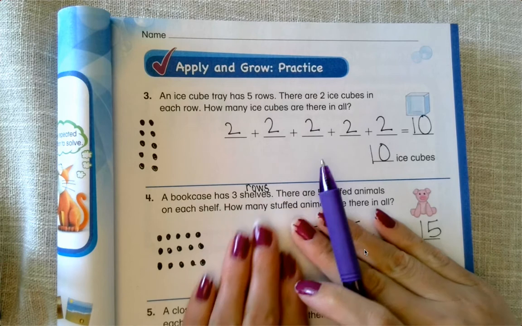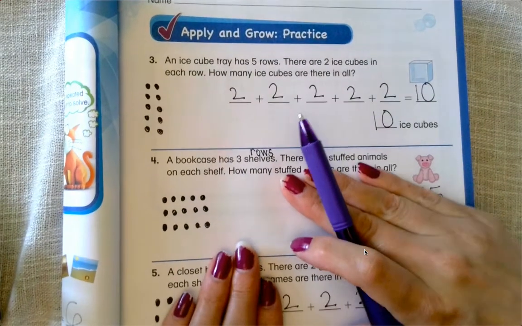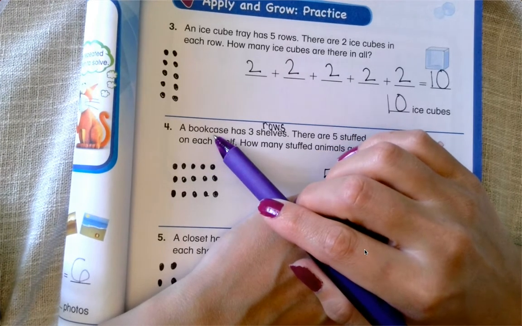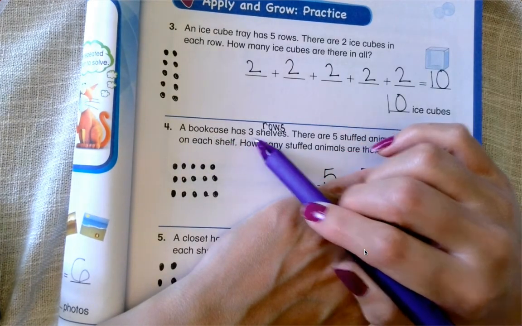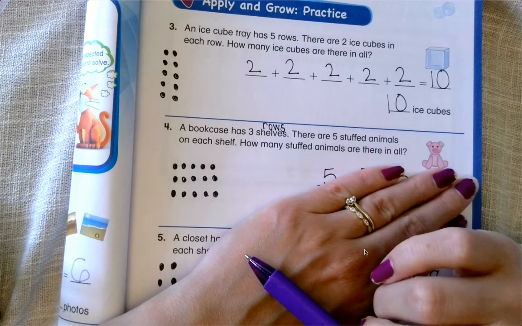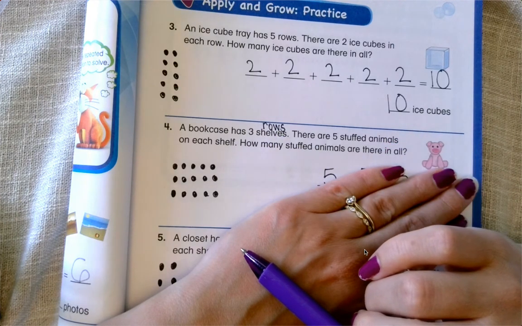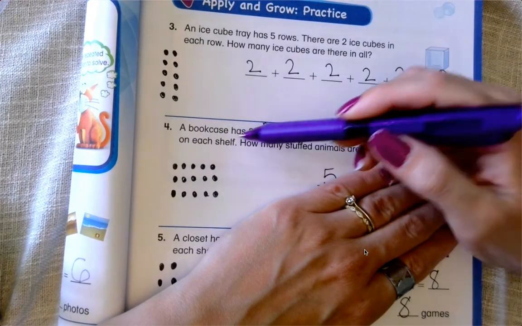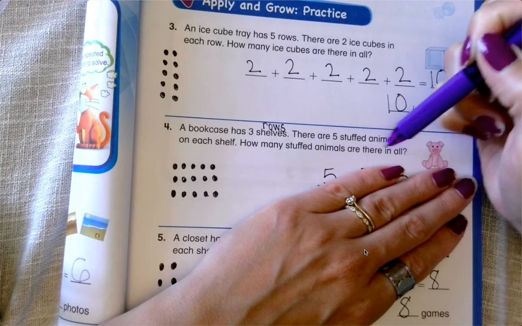Right? All right, this one is a little tricky. All right, so this says a bookcase has 3 shelves. They just mean rows, but it's talking about a bookshelf. Okay, there are 5 stuffed animals on each shelf. How many stuffed animals are there in all?